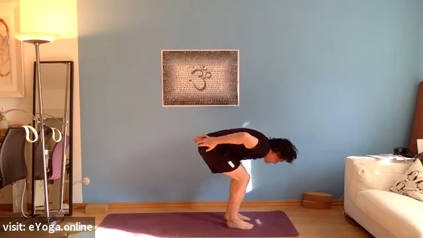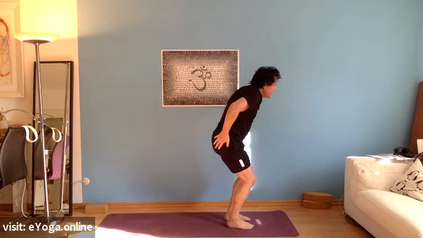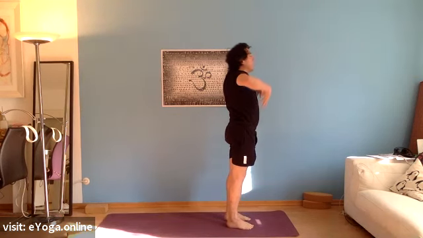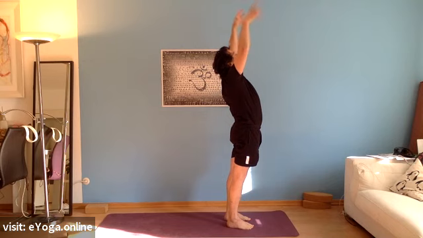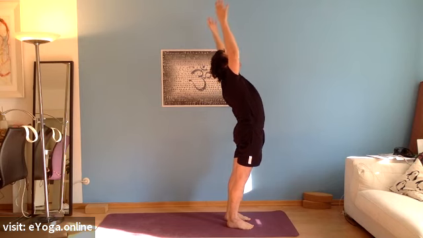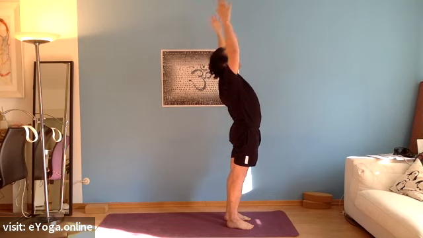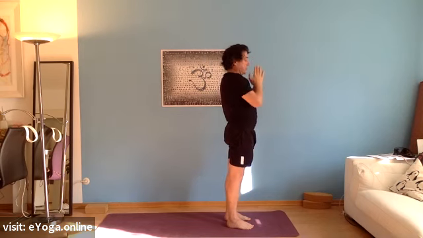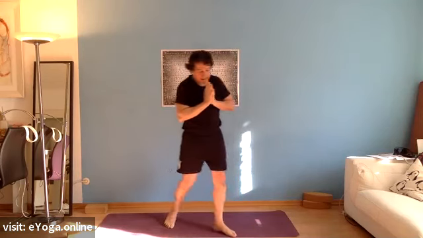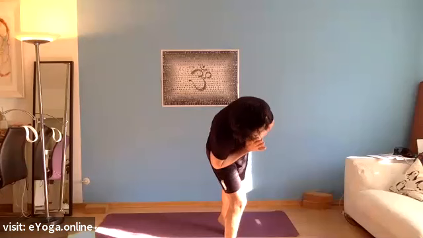Finally, hands to hips. Breathe in slowly, come up, arms up, open the chest, slight back bend, and welcome the universe. And hands to the chest. Wow, that's good. Look at all that sun. It's a nice sun salutation there.